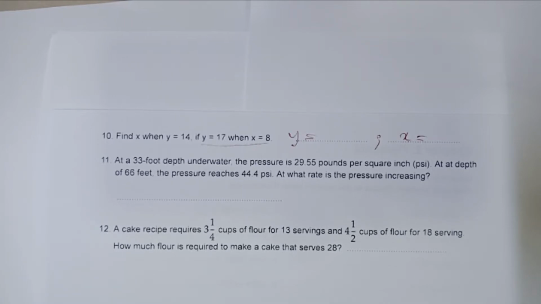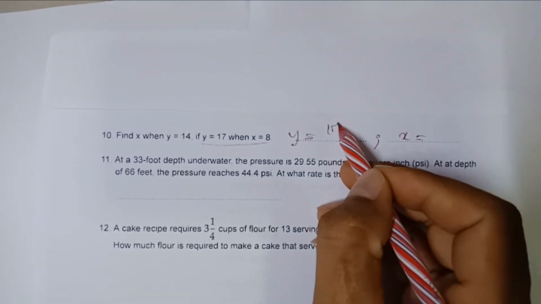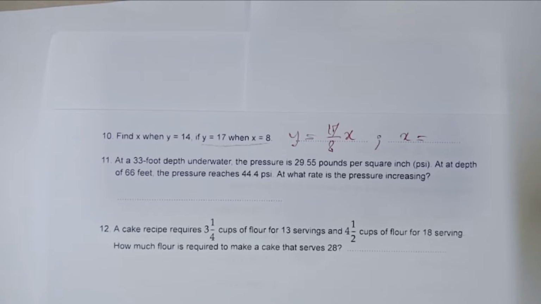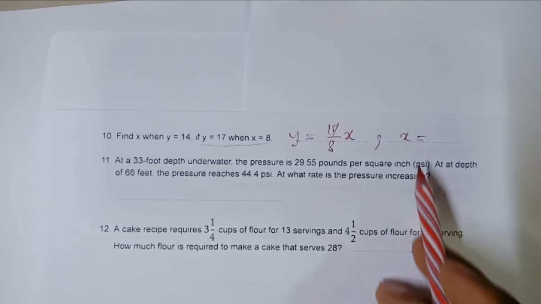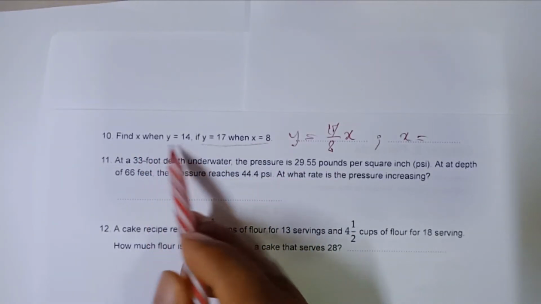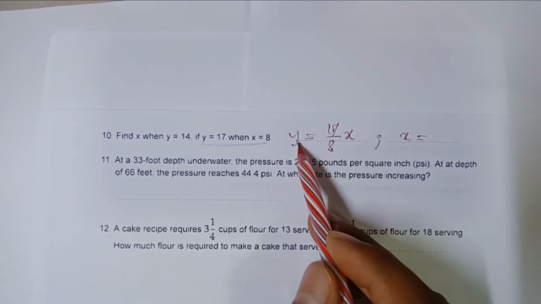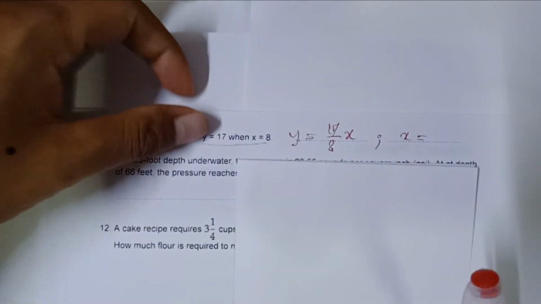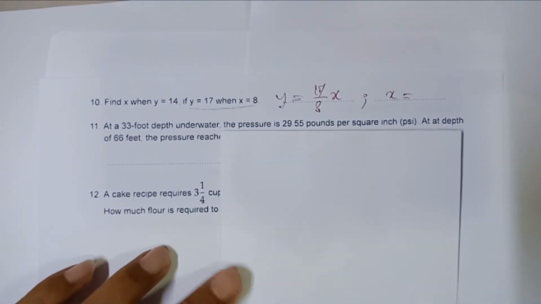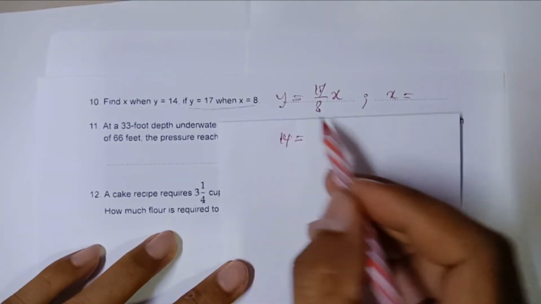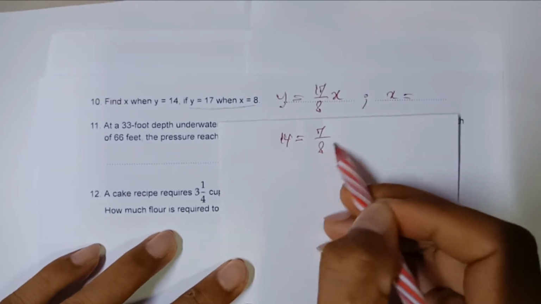17 divided by 8 gives you 17/8, and put the x right here. Now to get the x value, you substitute y in this section. Let me do this part for you. So the y given here is 14, equal to 7/8 x.